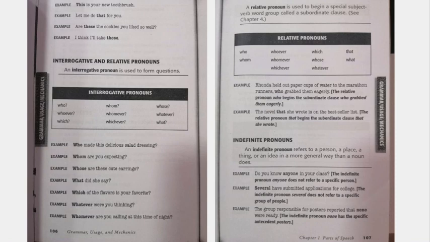Now let's go to the last discussion, the indefinite pronouns. An indefinite pronoun refers to a person, a place, a thing, or an idea in a more general way than a noun does. So example, do you know anyone in your class? So when you say indefinite, it's not sure, or there's that element of doubt, okay? So the indefinite pronoun anyone does not refer to a specific person, okay?